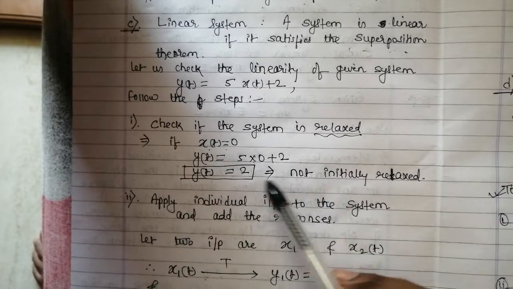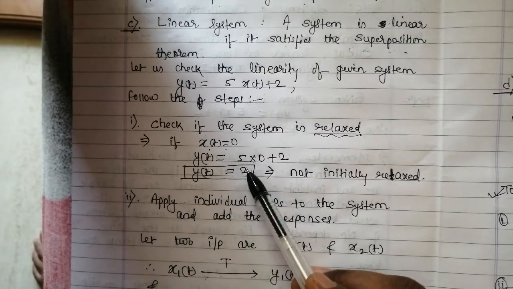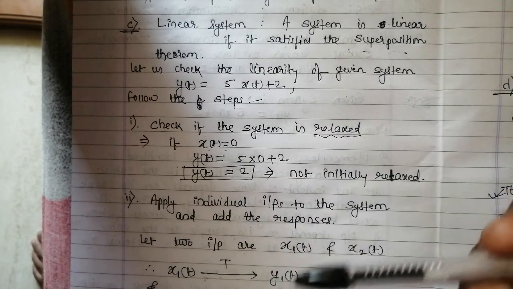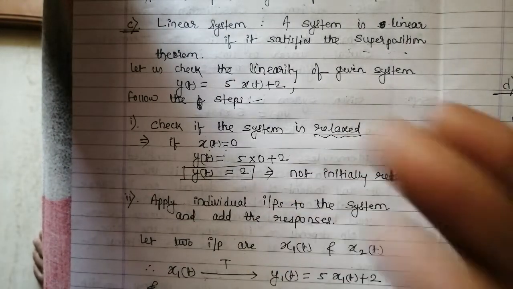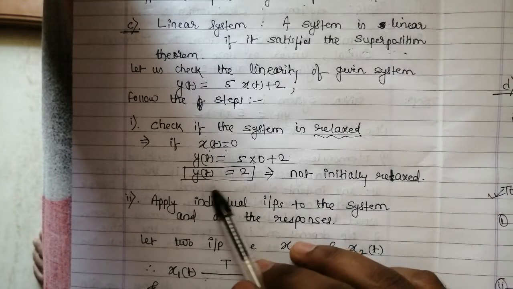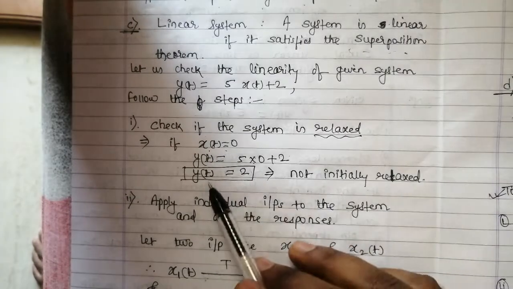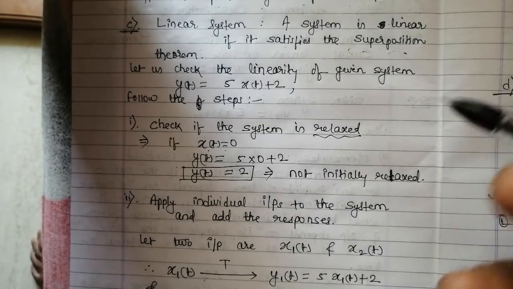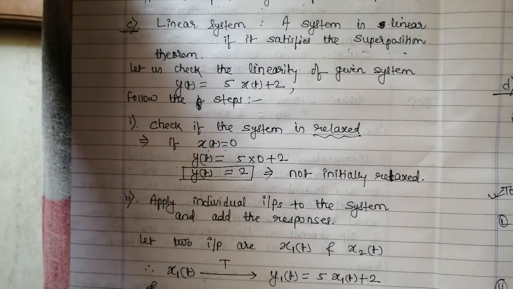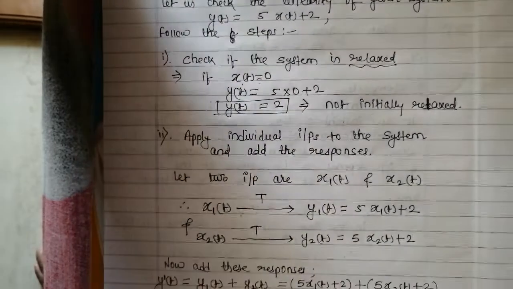It means we are getting some value of output though we have not applied any input. x of t equals 0 means we are not applying any input, still we are getting some output. It means your system is not initially relaxed. So the first step is to check whether the system is relaxed or not.